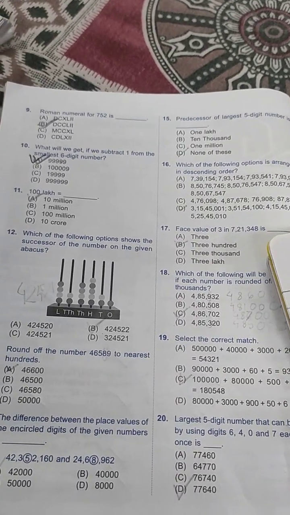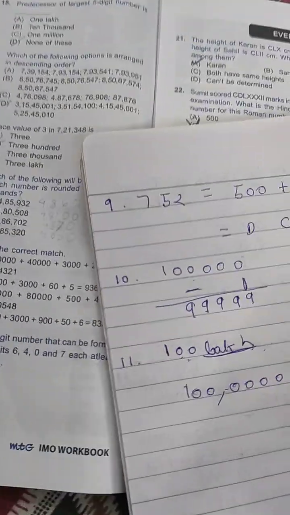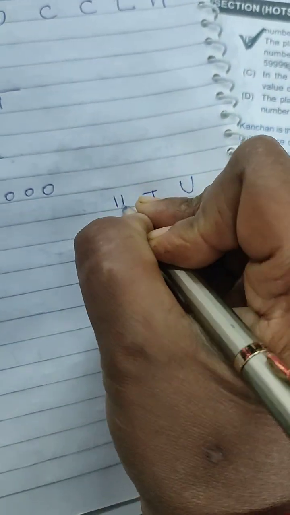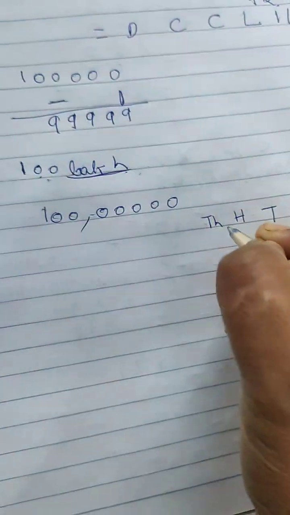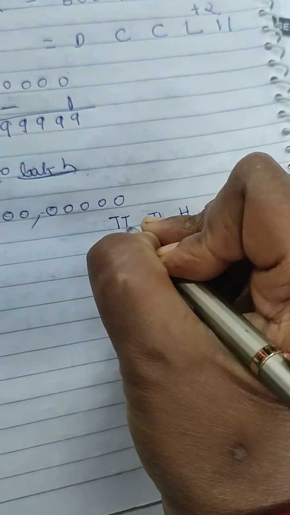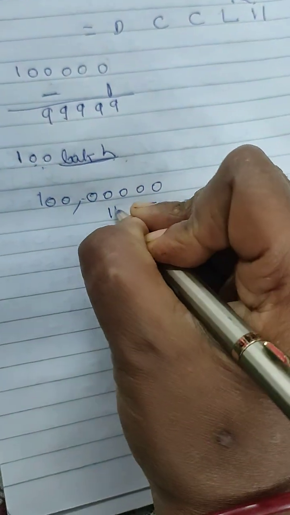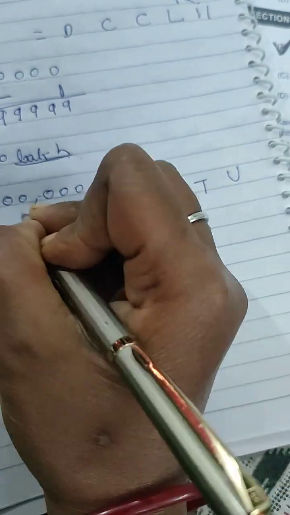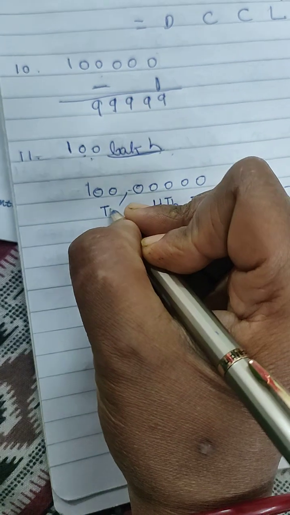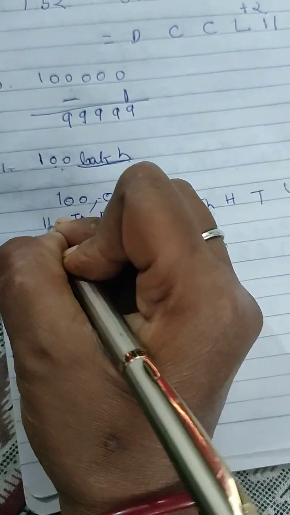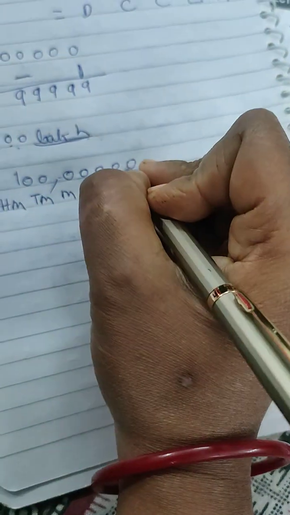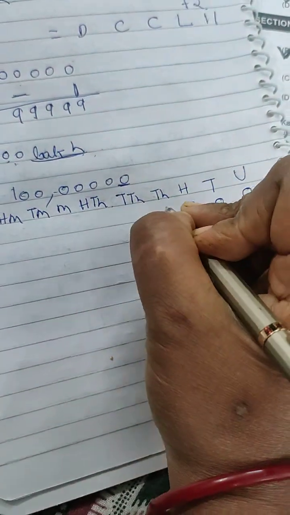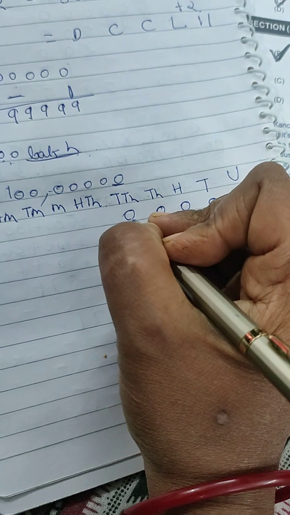Now we have to place it in this form: unit, tens, 100, 1000, 10,000, 100,000, million, 10 million, 100 million. So let's start with the unit place. 1, 2, 3, 4, 5.